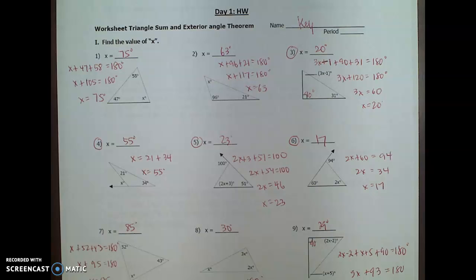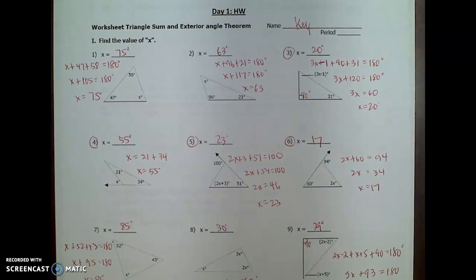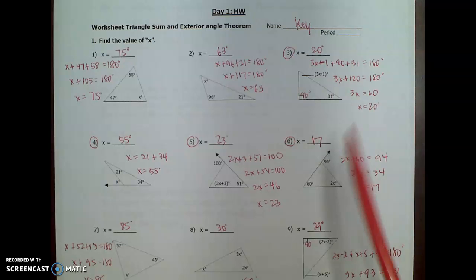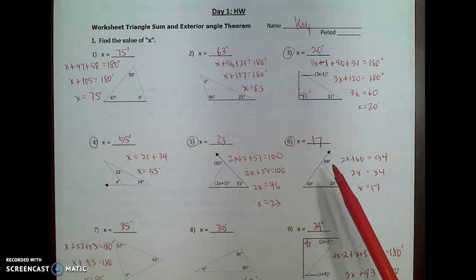Today I'm just going to go over the answer key for the homework from Monday and Tuesday. So you can take a look at the work here I have for these problems. I do want to make mention, after looking at some of the submissions, number 3 was a little bit of an issue.